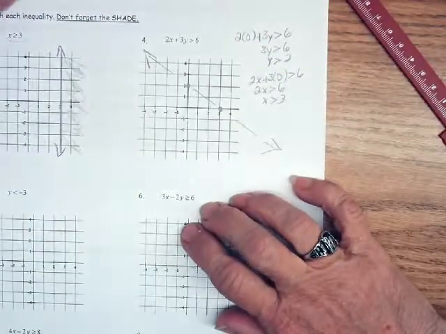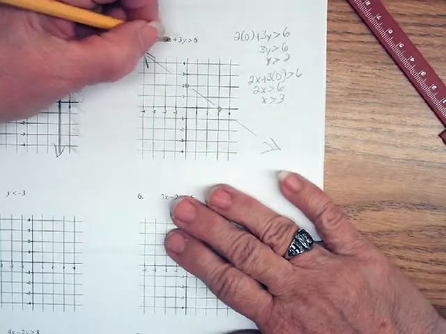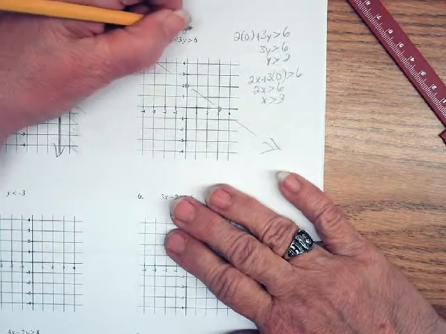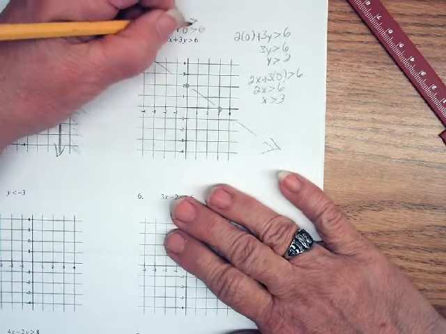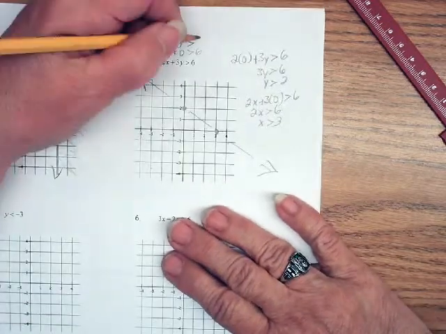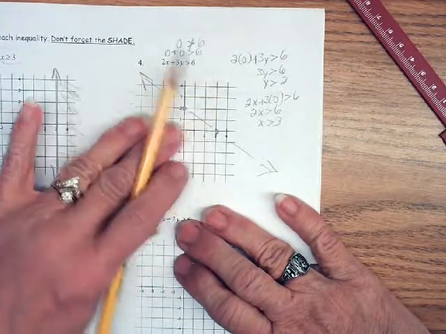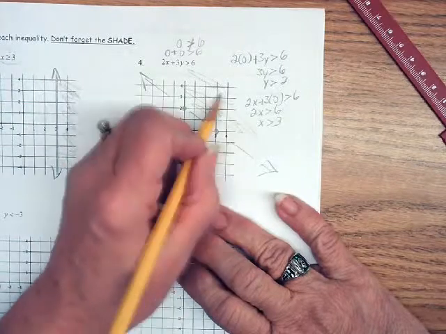Now, let's see if 0, 0 is part of the solution. If you put 2 times 0 is 0, plus 3 times 0 is 0. We want to see if that's greater than 6. And 0 is not greater than 6, so that means that this part of the graph is not part of the solution. It's going to be the other side.